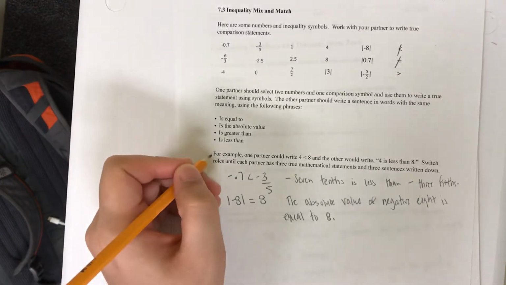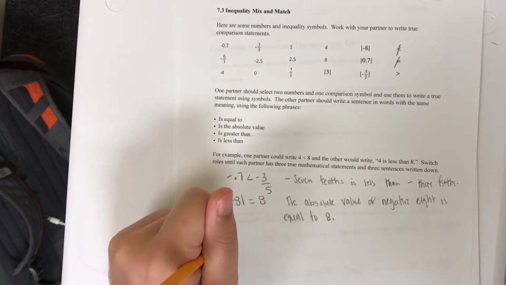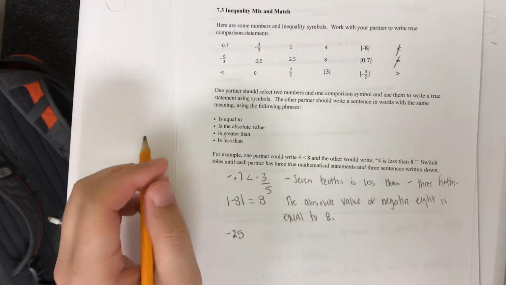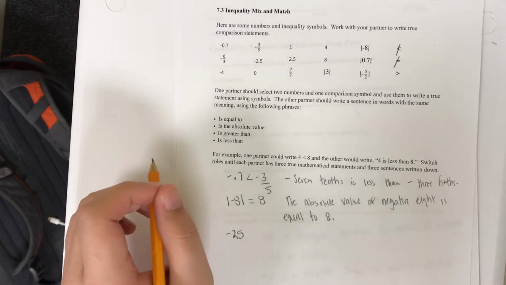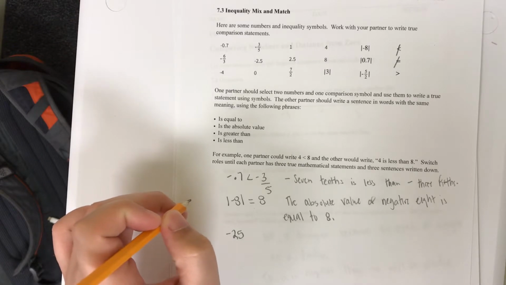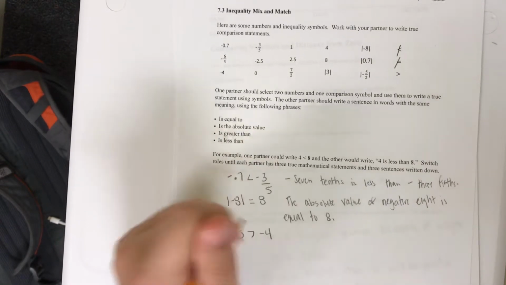So let's use negative 2.5. Negative 2.5 is greater than negative 4.